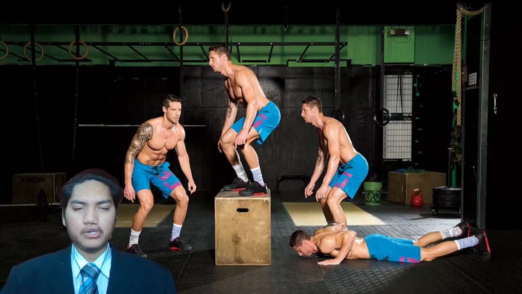Burpees are a full body workout technique that focuses on increasing muscle strength and endurance in both the lower and upper body. A basic burpee workout strengthens the muscles in your legs, hips, buttocks, abdomen, arms, chest, and shoulders.